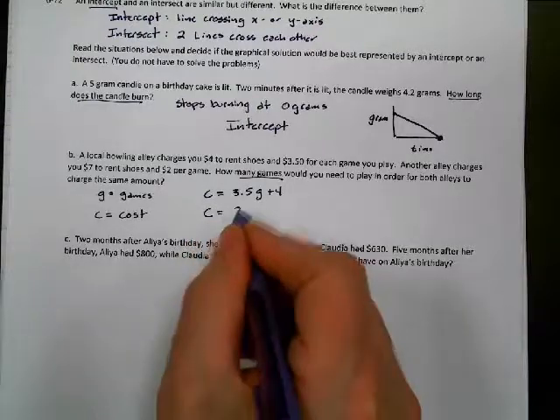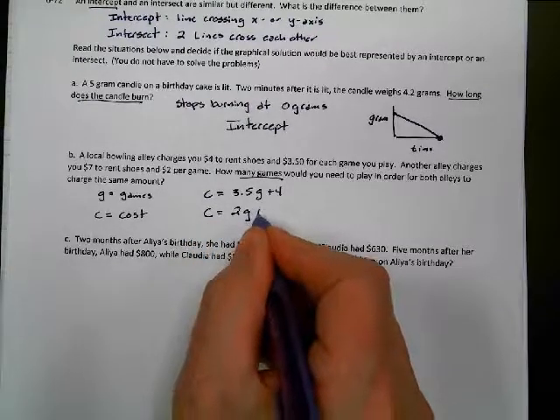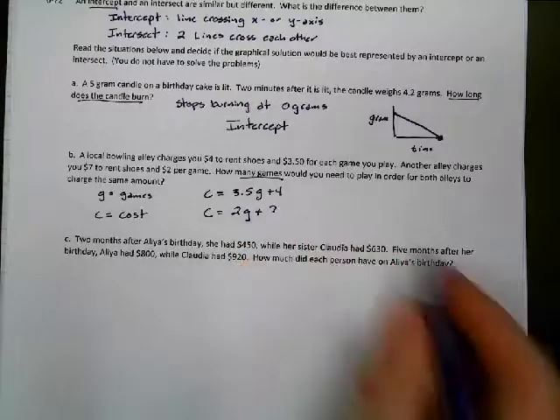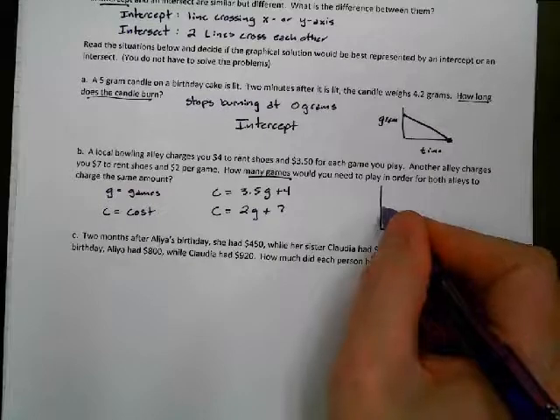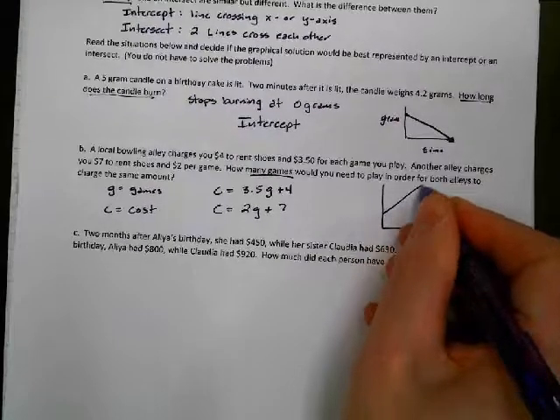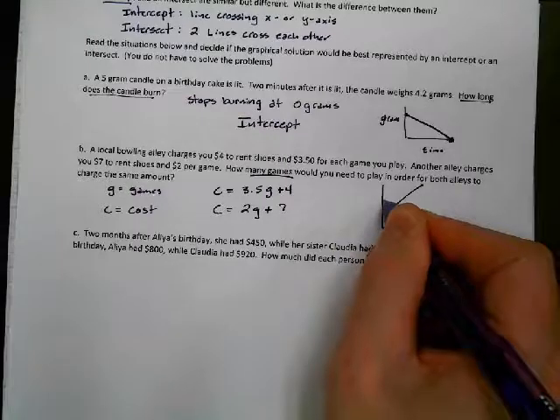So really what we're looking for here is we got one starting at 4 and going a little bit steeper, and then the other one starting at $7, but it's not as expensive. So those are going to cross somewhere over here. This must be an intersect.